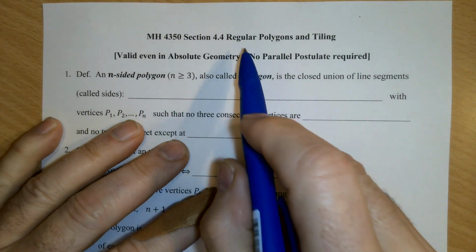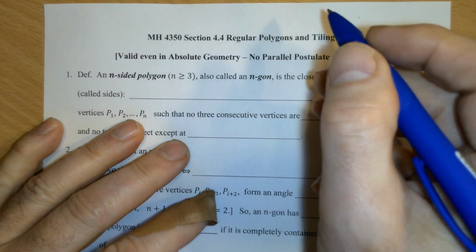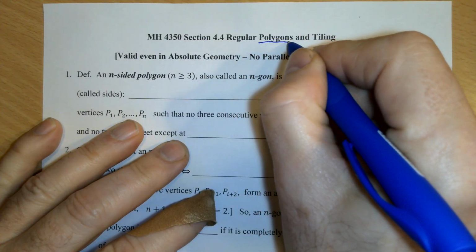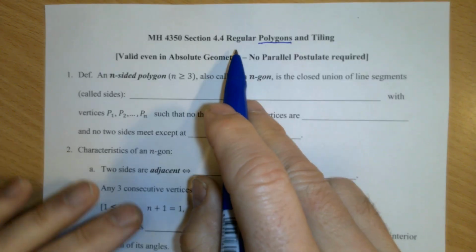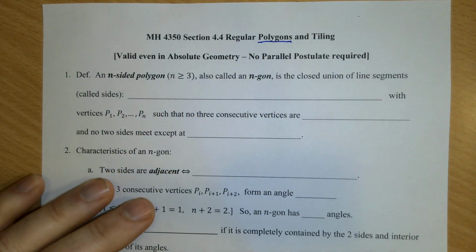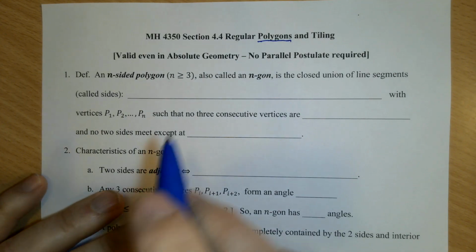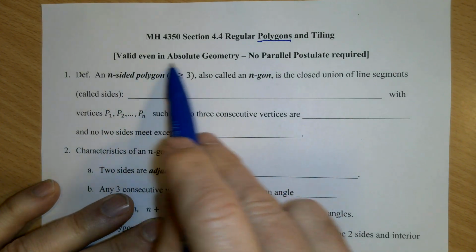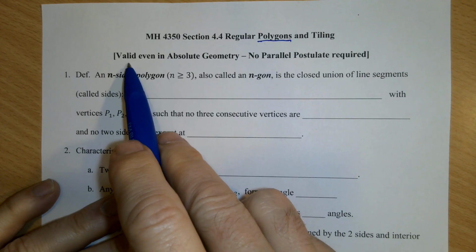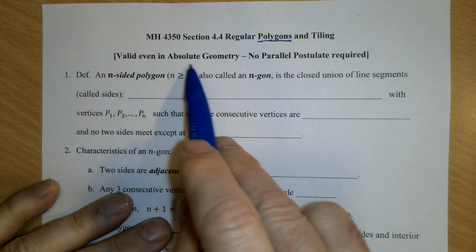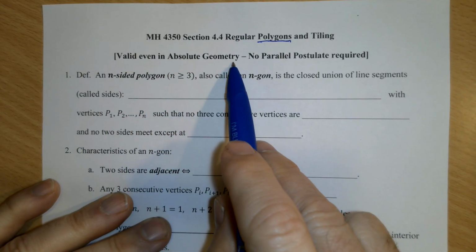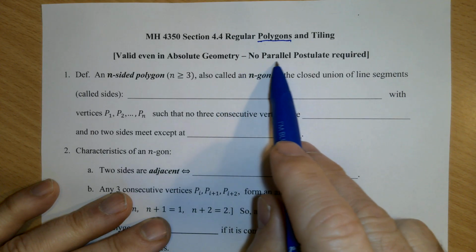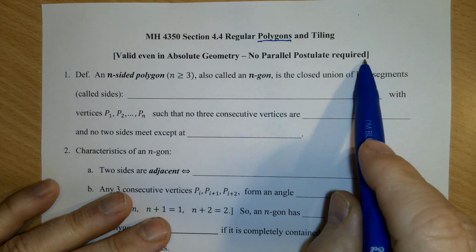In this video, we're going to talk exclusively about polygons. Specifically, we'll talk about regular polygons, and I'll define those in a couple of minutes. And note that almost everything we talk about in this section is going to be valid for all of absolute geometry, which means no parallel postulate is required.